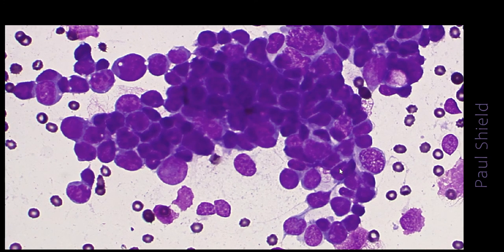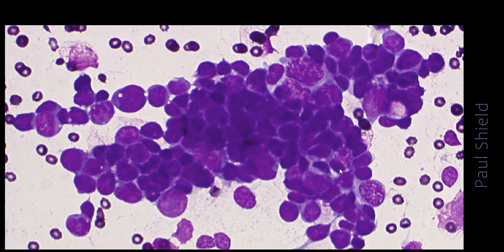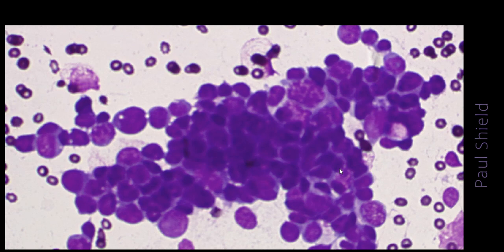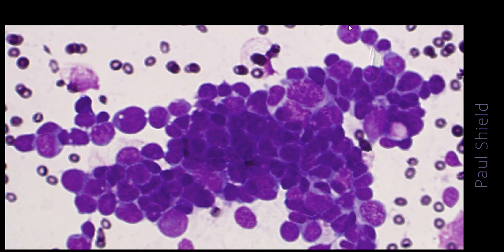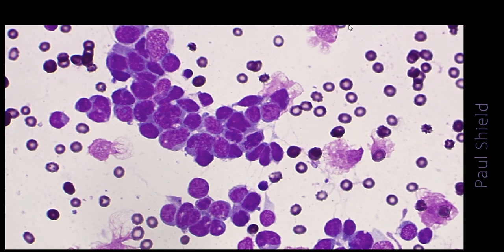So looking in there you can see nicely some moulding of nuclei around each other, and again that kind of linear arrangement of the cells in a kind of trabecular fashion there. NC ratio is very high, so we just have a sparse amount of cytoplasm.